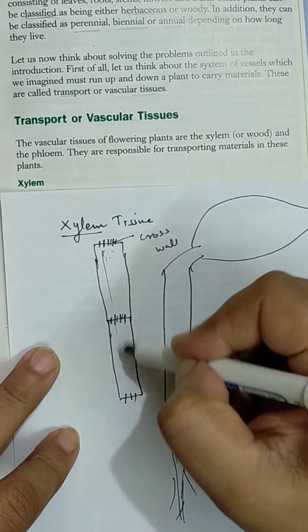It is a material which provides extra thickening. This lignin can be in different forms. Sometimes it is in spiral form, sometimes in the form of rings. Sometimes only a few hollow areas, called pits, are present, and the remaining area is covered by lignin.